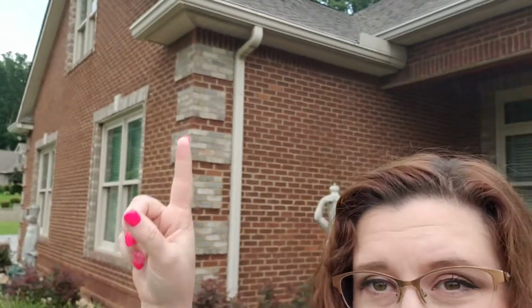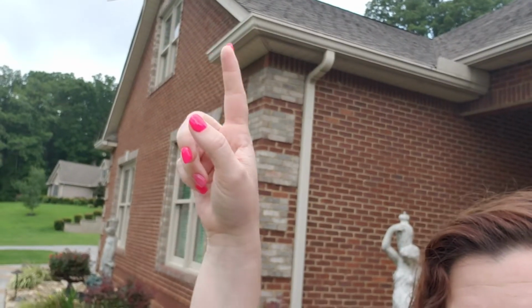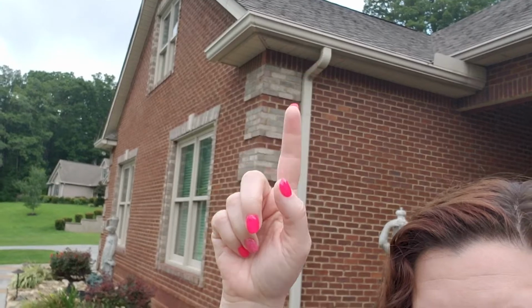But those are the 4 words that I want you to understand today. The fascia is what faces you. The soffit is the soft part of the belly of the gutter system. The gutter is what goes around the side of the house. And then the downspout brings all the water to the ground. All 4 pieces work together to keep the rainwater out of the interior of the roof.